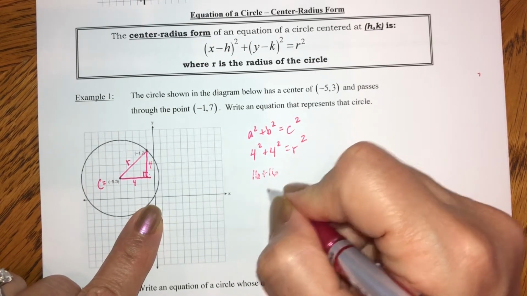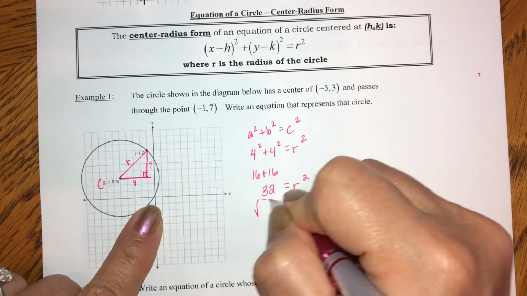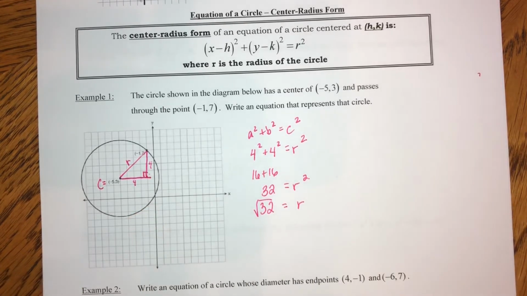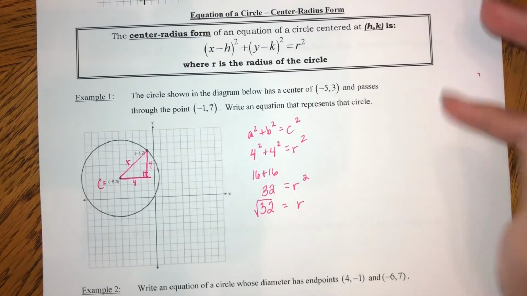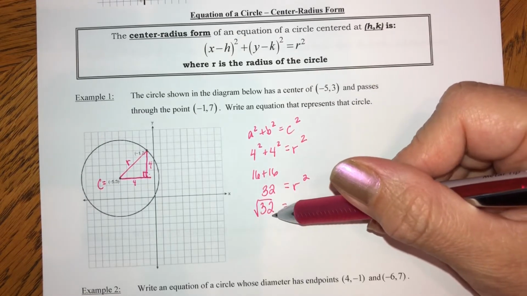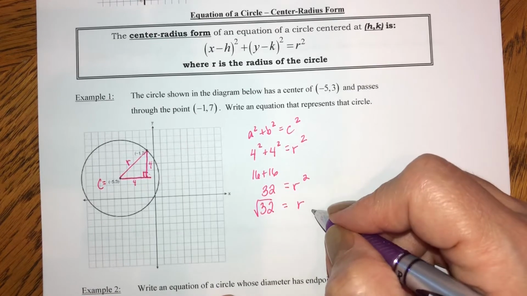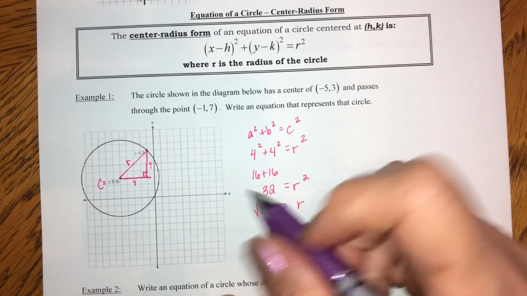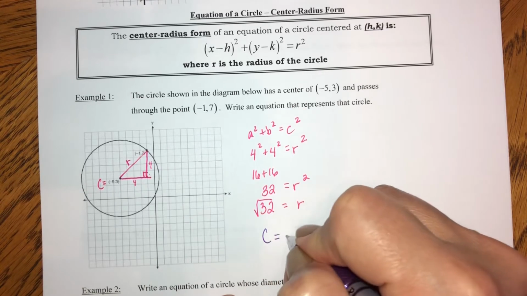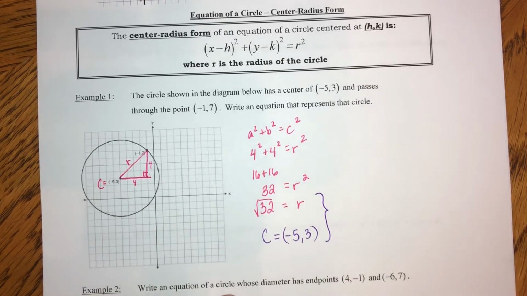This will be 16 plus 16, which is 32. And then my radius would be the square root of 32. Now, my end goal here is to write the equation of the circle. When I plug into the equation of the circle, my radius is going to be squared. So that means there's no need for me to simplify the radius. I can leave it as a big radical that I know could be broken down, but I don't need to simplify that, because taking that information and the fact that according to this graph, the center of the circle is at (-5, 3), I can put these 2 things together into the equation of the circle.